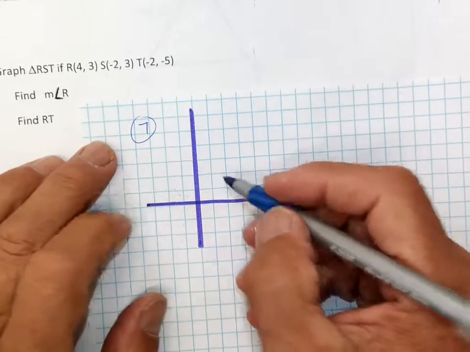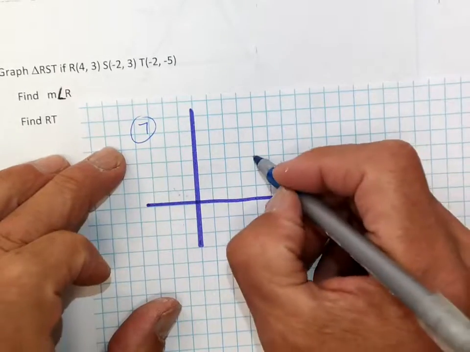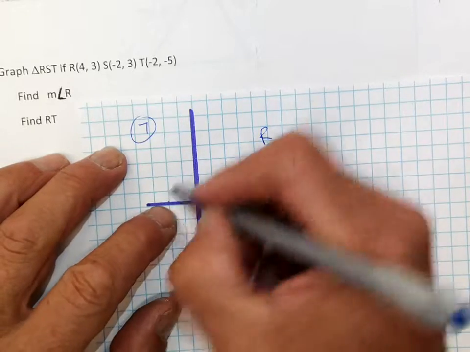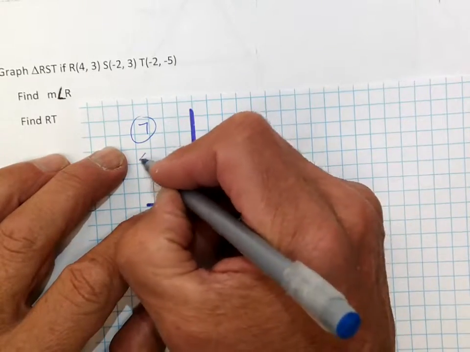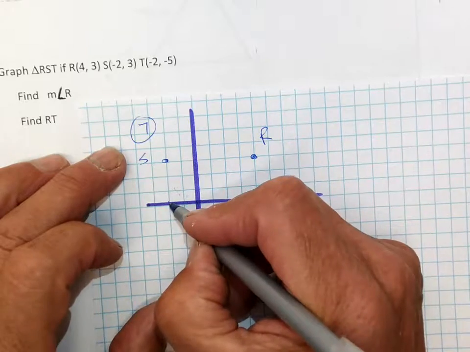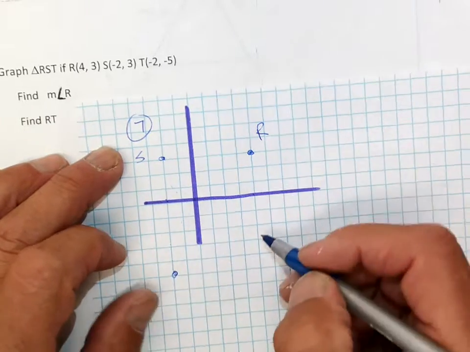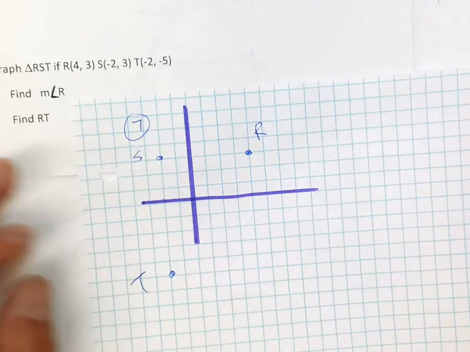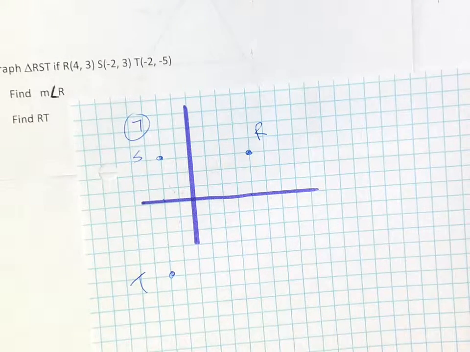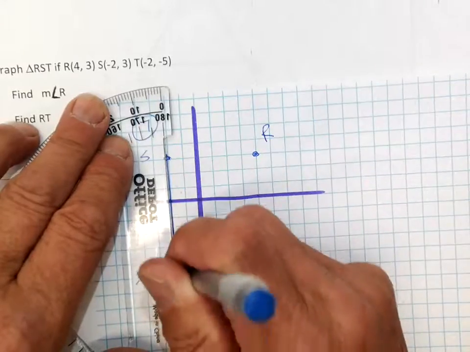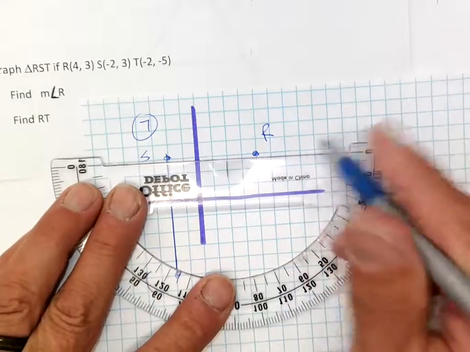4, 3, right? There's R. Negative 2, 3. There's S. And negative 2, negative 5. 1, 2, 3, 4, 5, way down there, okay? And that's T. So I graphed it in. I'm going to connect the dots, draw my triangle. And it's definitely a right triangle. You guys agree? Definitely a right triangle.